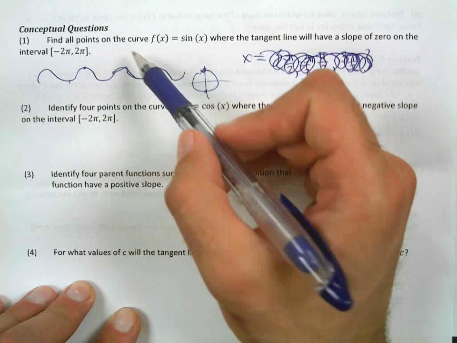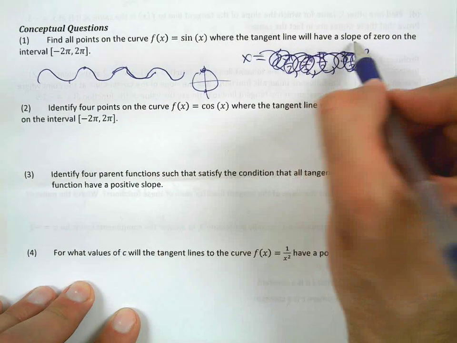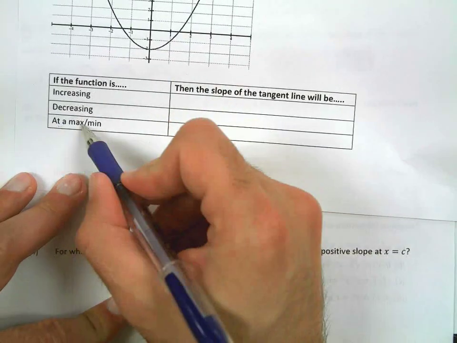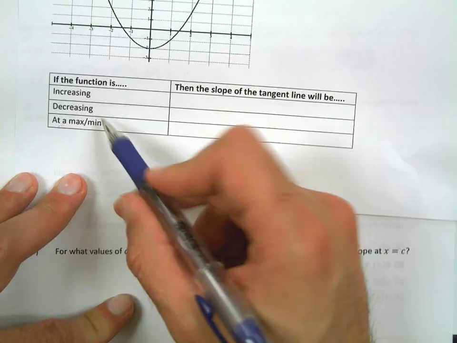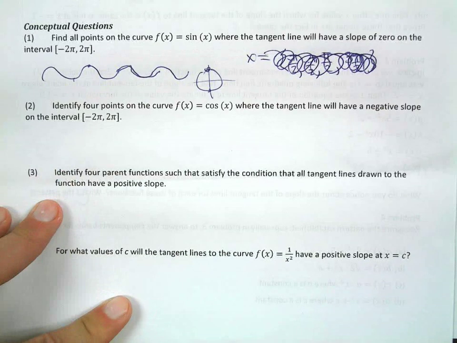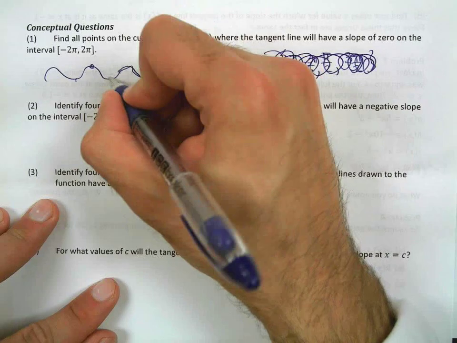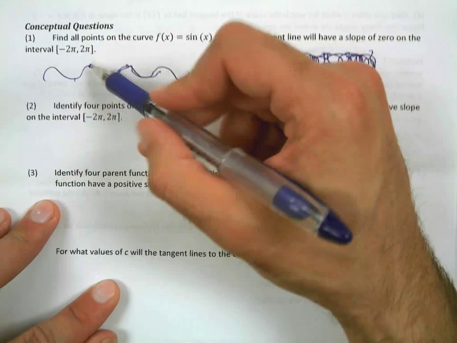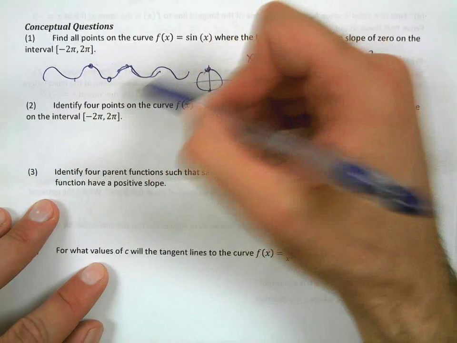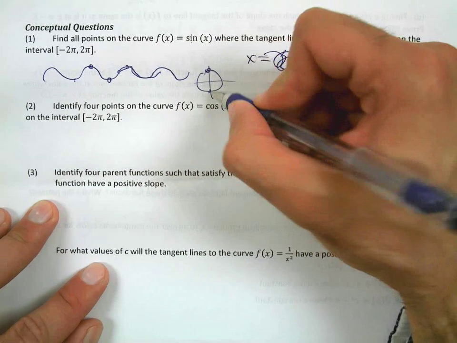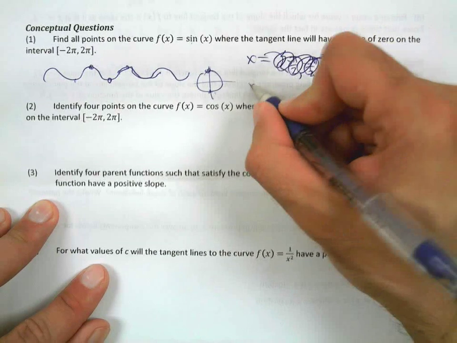So we're trying to find the tangent line where we'll have a slope of 0. We said we wrote 0 here at its max or its minimum. So we're looking for all the times on this curve that it's at its max or its minimum. Well, that's where the function is 1 or negative 1, because that's the max and minimum of sine. We know where it's 1 and negative 1 because we can use the unit circle.